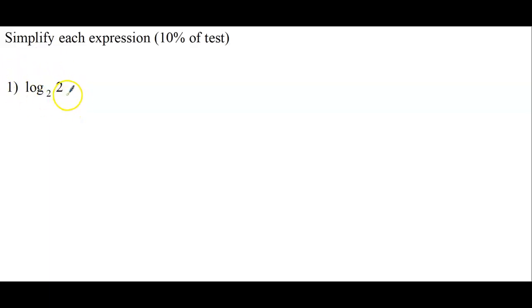You're going to want to remember your log properties in order to be successful on our test here. So you'd want to look at lesson 9.2 and take a look at all of those properties that we listed out. One of our properties says that anytime these numbers match, the answer is 1. Okay, let's go ahead and take a look at number 2 here. In this case, they don't match, but we can do a nifty little move here.